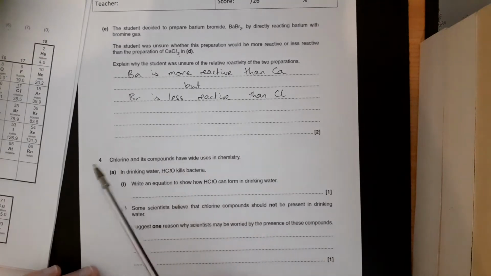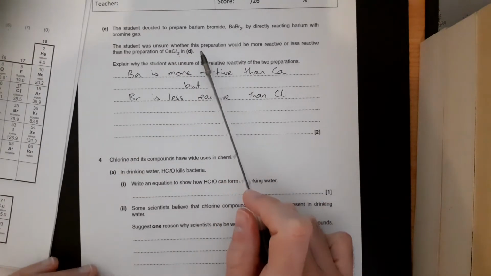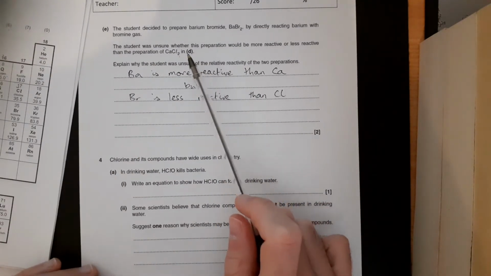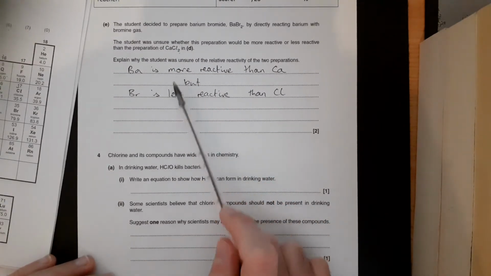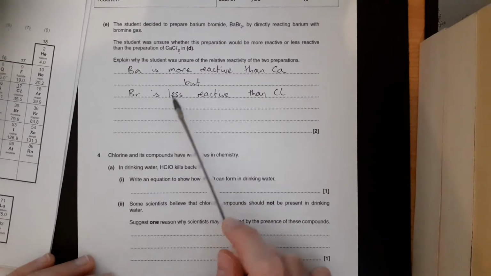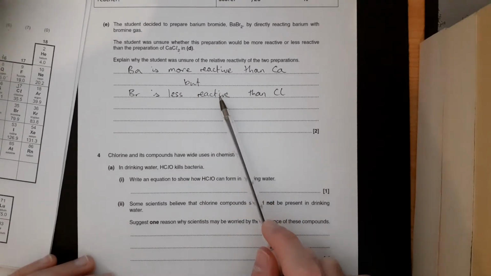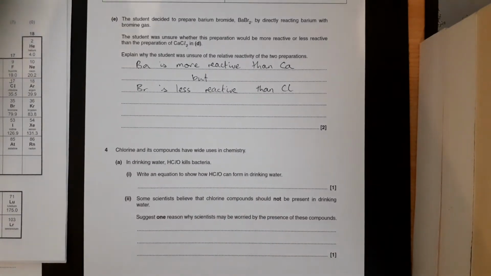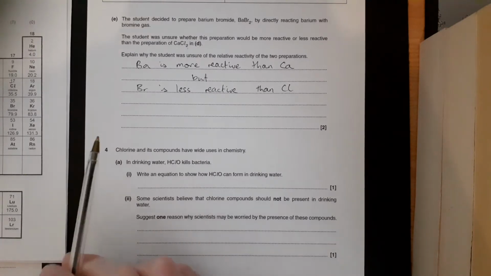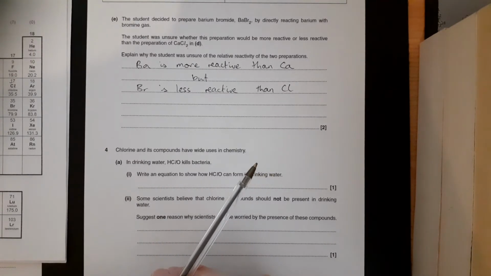That's actually all we need to write. But this kind of idea comes up in quite a few other areas: this concept of there being 2 things going on that act in opposite directions, and I don't know which one of them is more important. This comes up when the question asks why the student doesn't know which of these is going to be more reactive, or which of these values is going to be bigger. It's usually because there's one factor making it go in one direction and another factor making it go in the other direction, and you don't know which is more important.